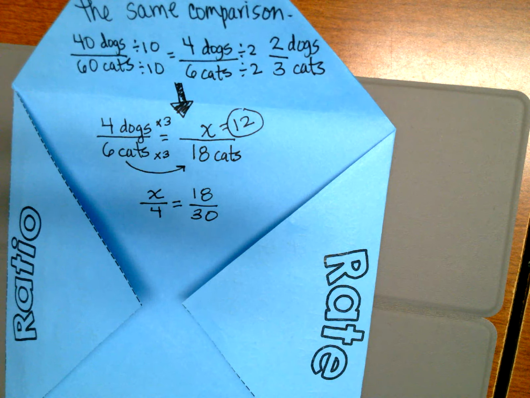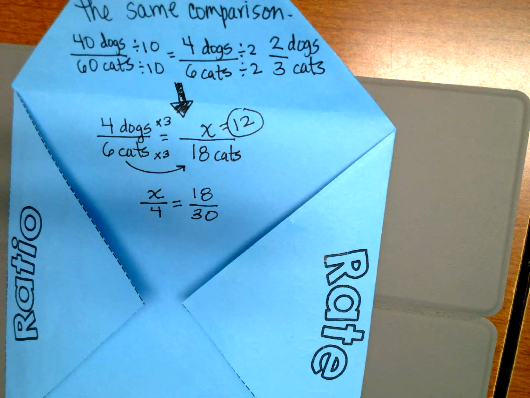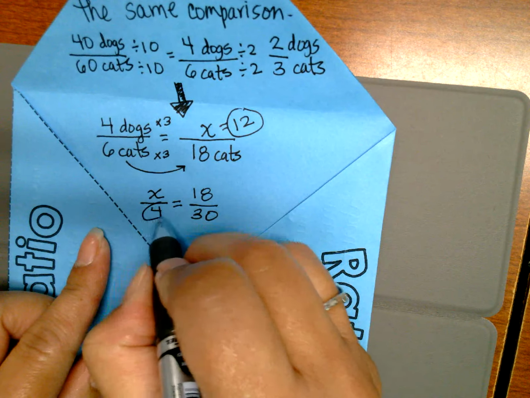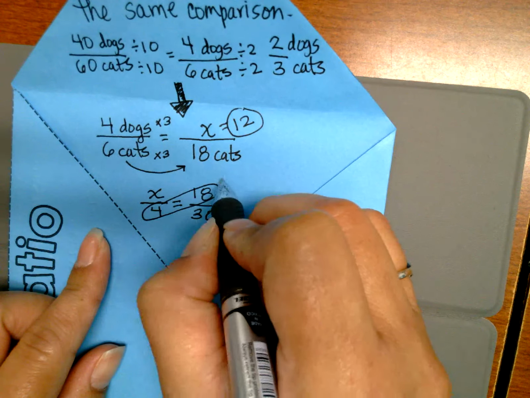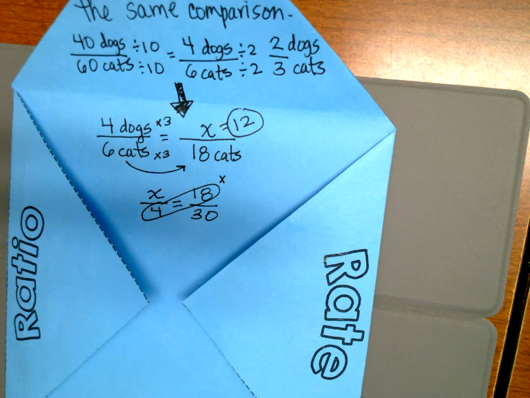So let me show you how. You are going to do what I guess some teachers call the butterfly method. Okay? So they do this. You see these two? You are going to multiply those two. Somebody tell me what 4 times 18 is.